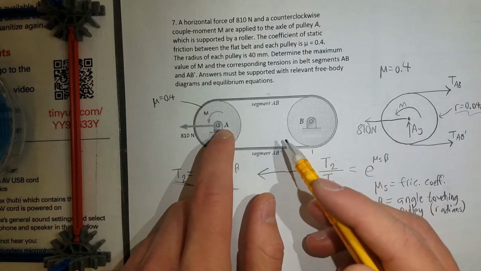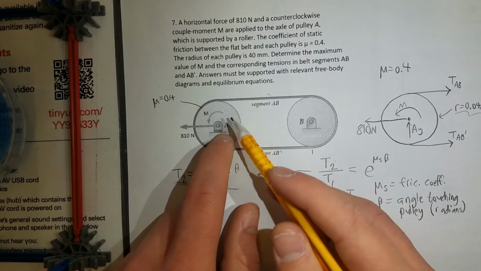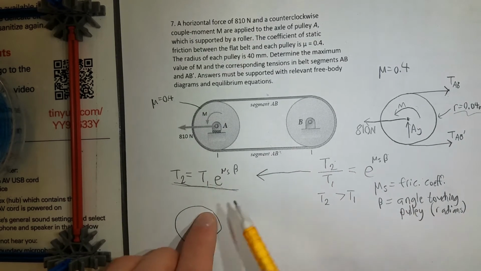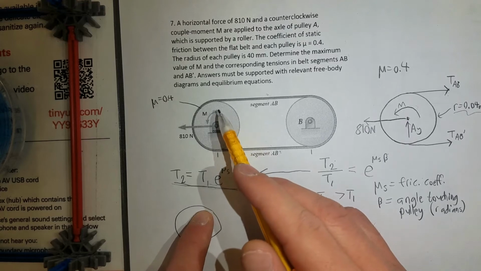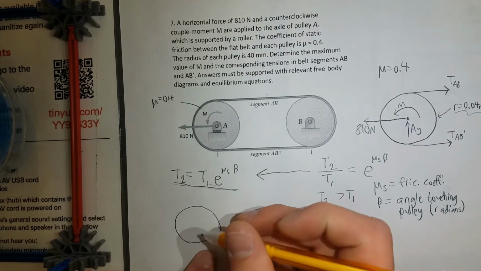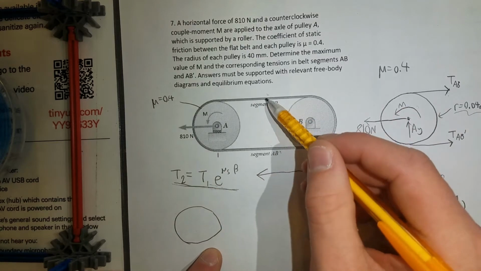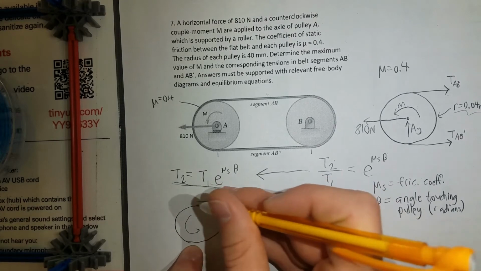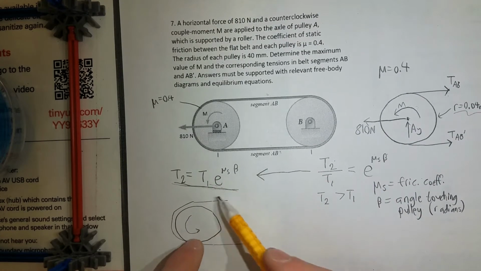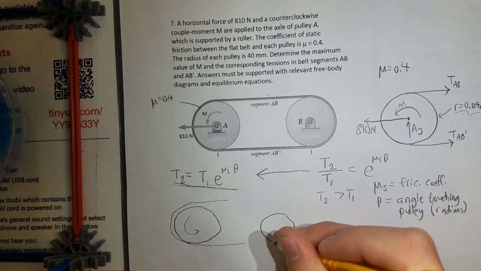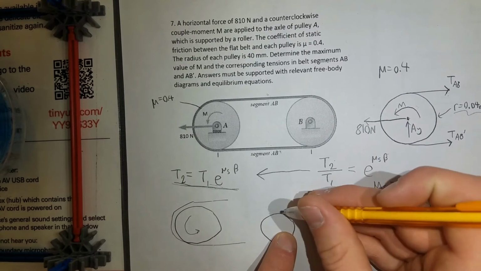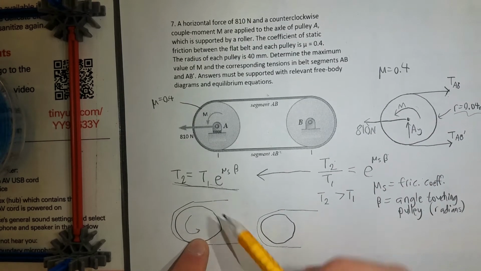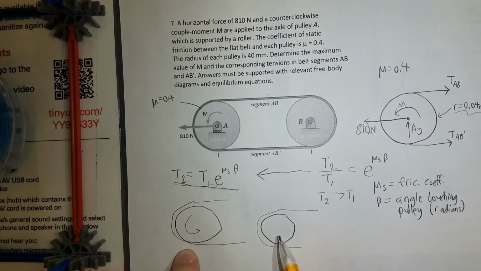Essentially, scrap that idea. Instead of this pulley moving, conceptualize it as if the pulley were staying still and the belt were moving around it, because ultimately it's relative. If the pulley were moving this way and we assume the belt were staying still, we could see how the belt would be staying on it. But instead, if the pulley were staying still and the belt were moving, we're trying to compare it and make it more relative.